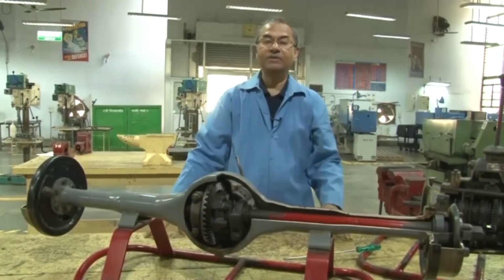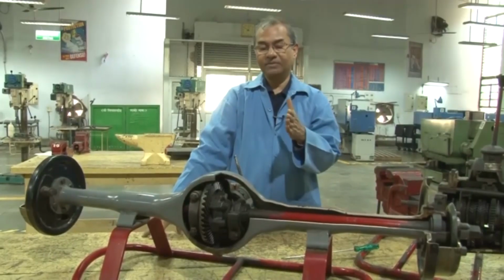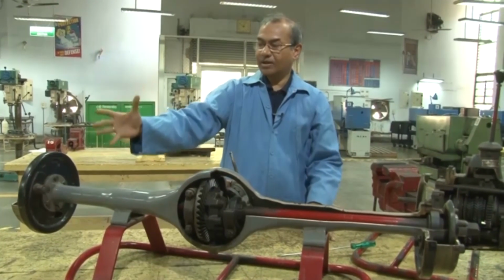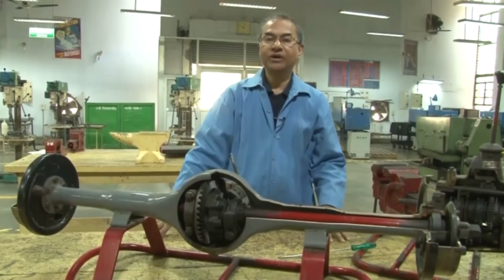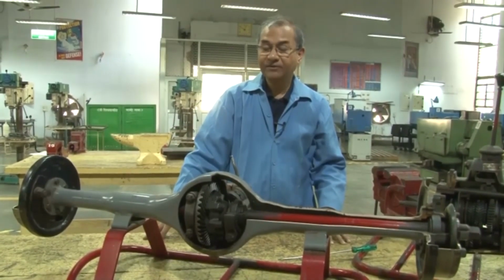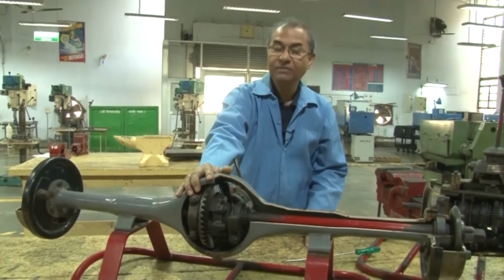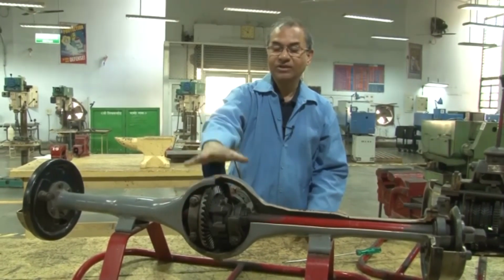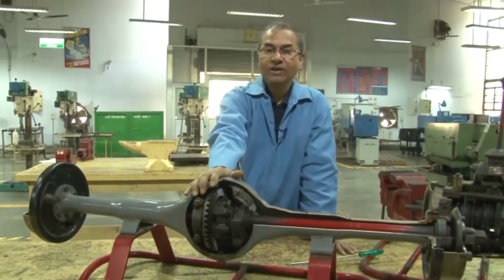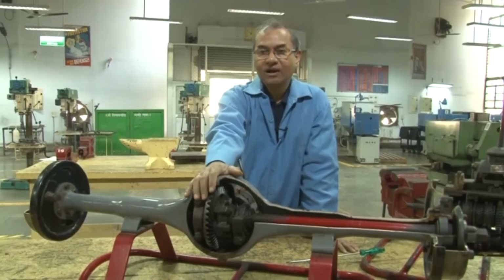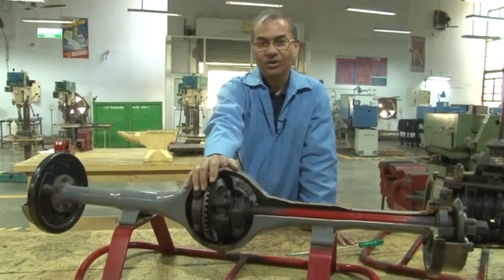So, this is what we need when the car takes a right turn or a left turn. The wheel speeds have to be different, and that differential in the speed is made possible by the differential mechanism, which is used in automobiles, let us say SUVs, trucks, buses, and so on.